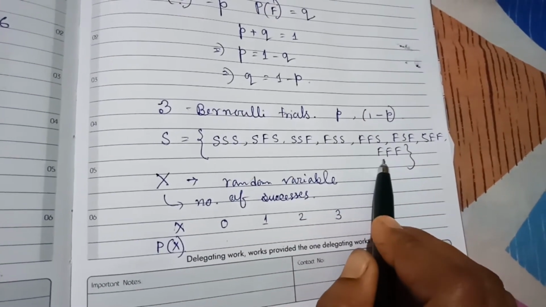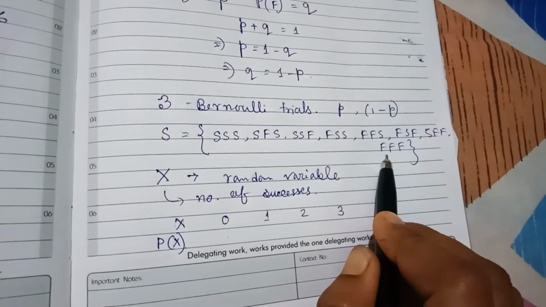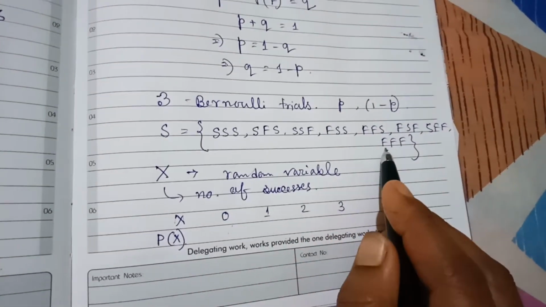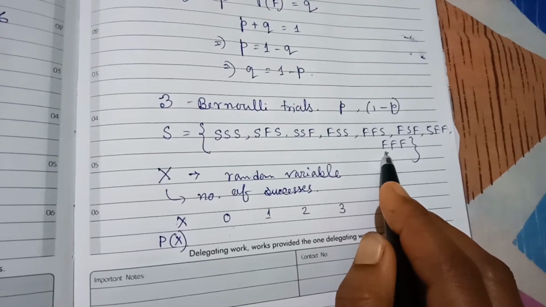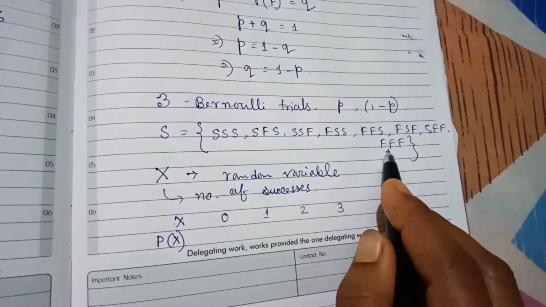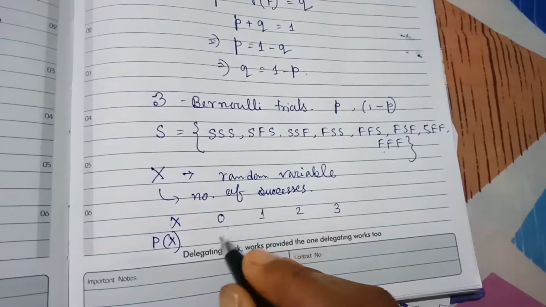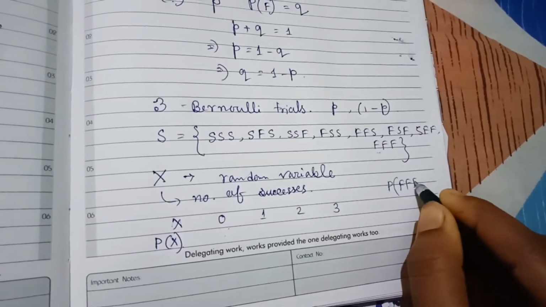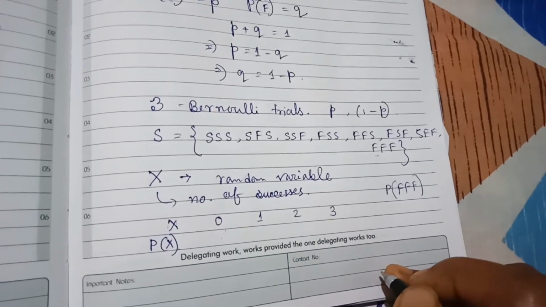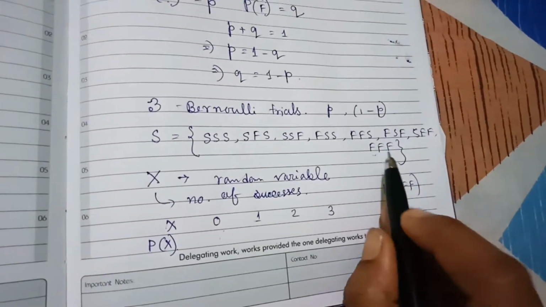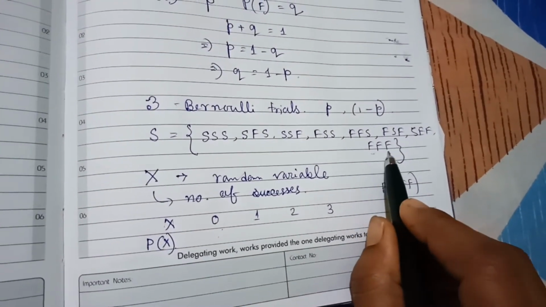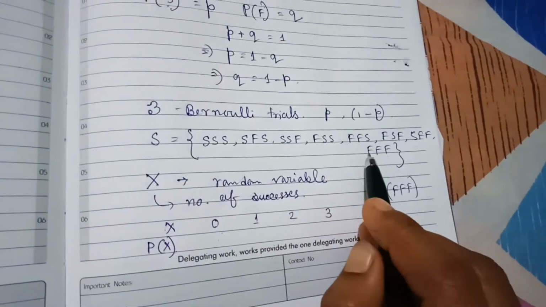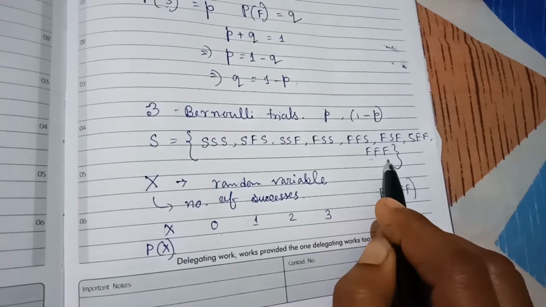In this particular point there is no success. So what will this be? Actually this is P of FFF. Now look, all three are failures and they are Bernoulli trials, that means they are independent.